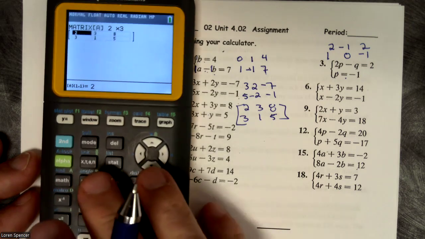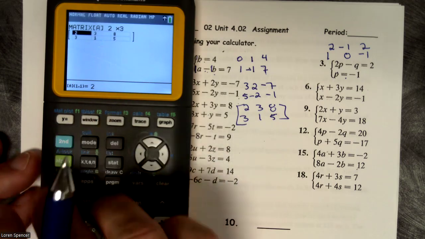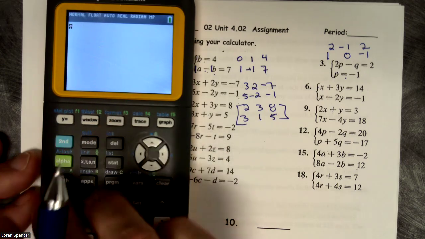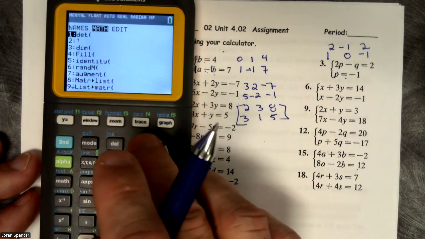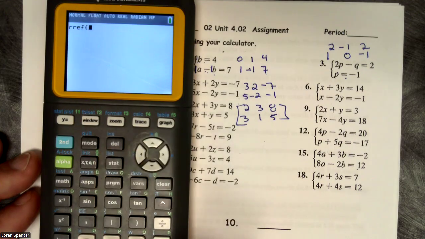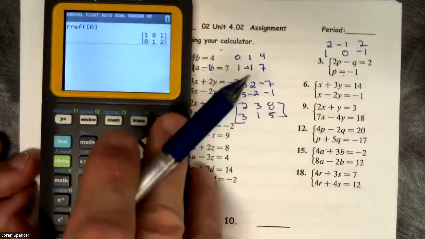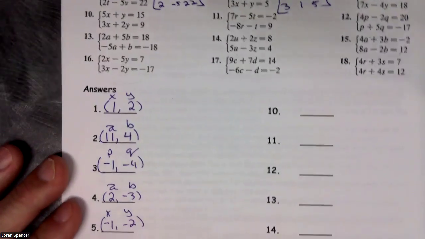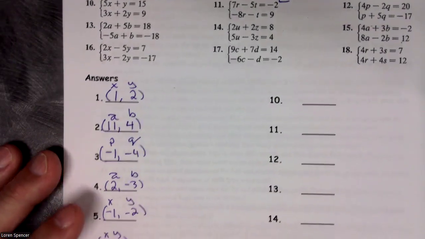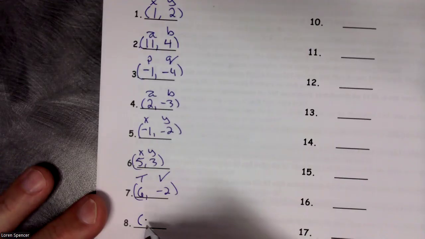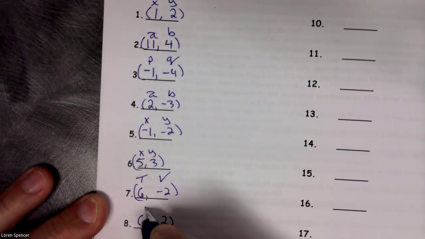And we have to leave our matrix. So blue mode, then blue matrix to go back in, press math, drop down to RREF, which is letter B, and press blue matrix, and enter twice when we get 1 and 2. So for 8, X is 1, Y is 2.